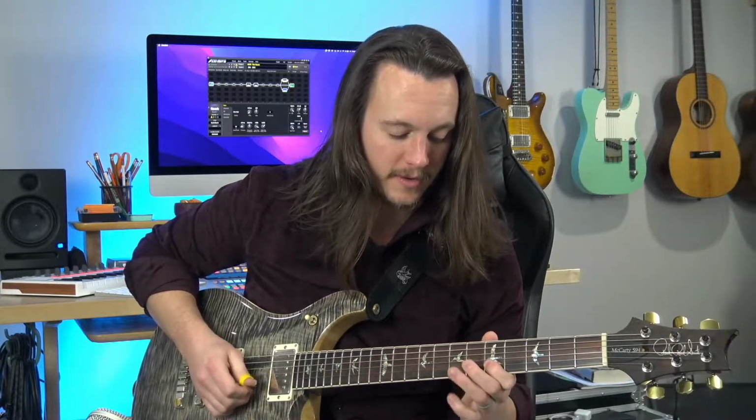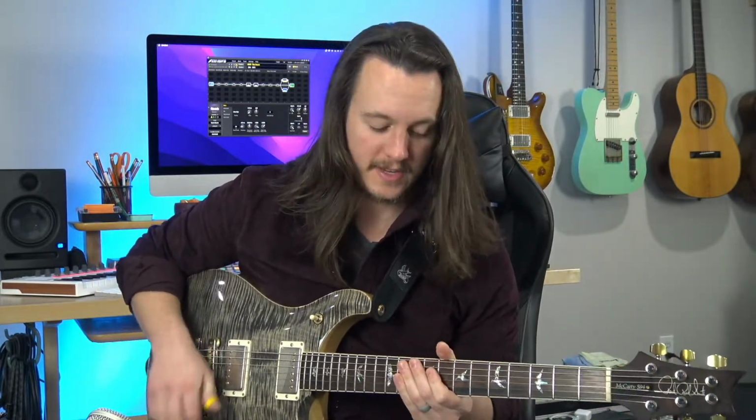Of course, if we're doing some David Gilmour stuff, he would do step and a half bends pretty often. So a step and a half is 3 half steps, or a whole step and a half step.